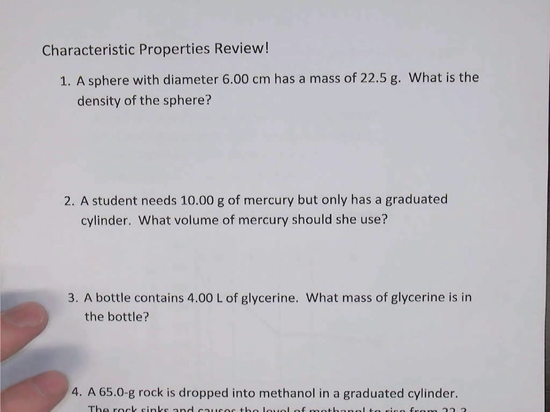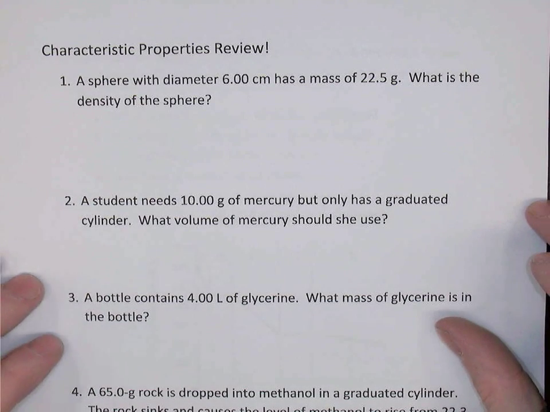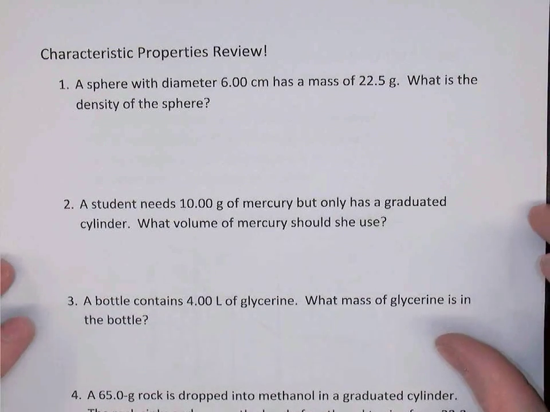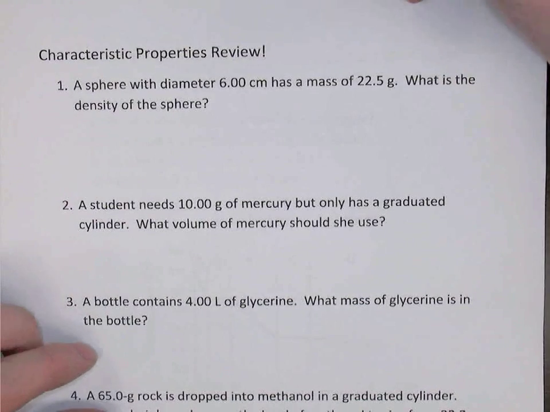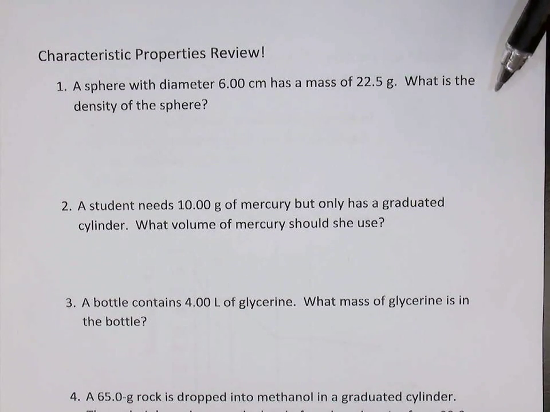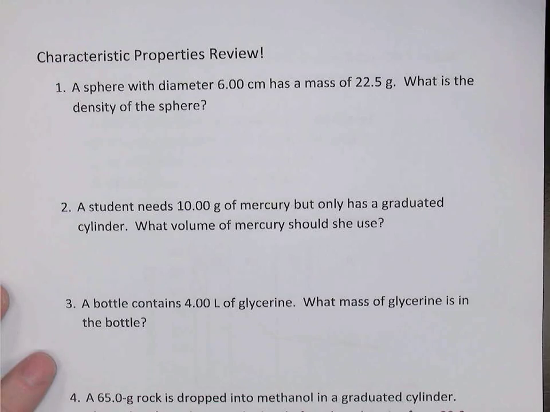In this video, we're going to look at some density calculations as well as some things with apparent mass, and we'll look at a cooling curve at the end. Before we jump in, the unit is called characteristic properties. Without looking at your notes, are you able to define that right now? Pause the video and try it yourself.